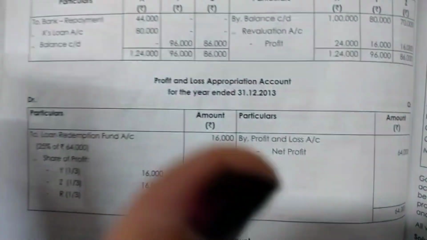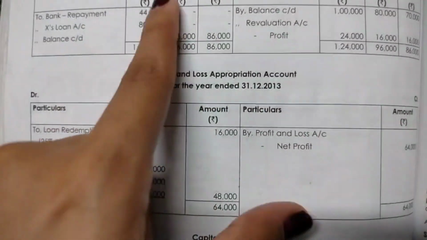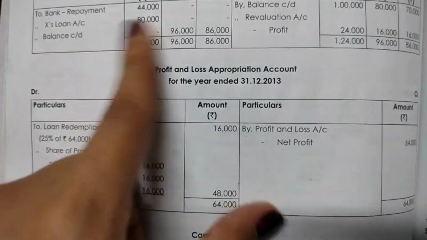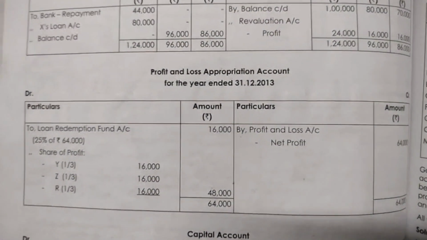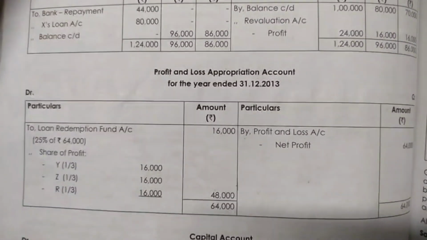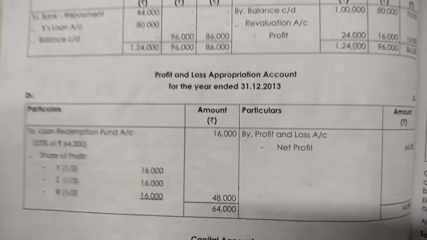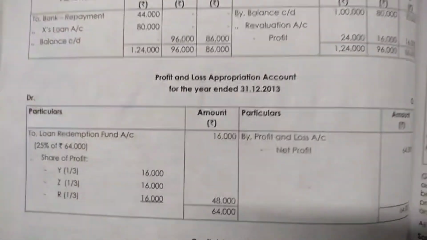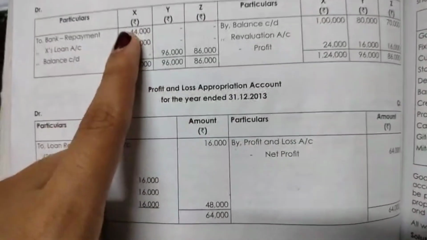Keep it as it is. Then we come to the balancing figure of X. What are we going to do? We are going to write it as X's loan account, because it is already told that after paying 44,000, whatever amount is coming as balance has to be transferred to the loan account, and 8% interest rate has to be claimed on this, right? Yes, per annum.